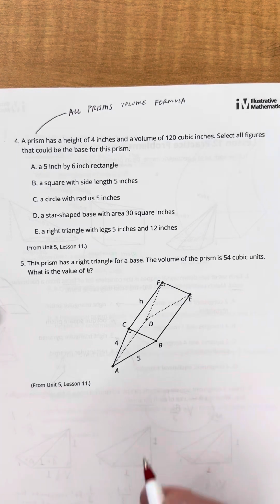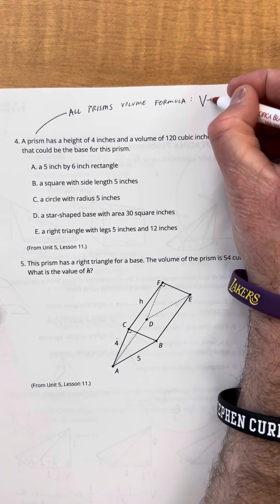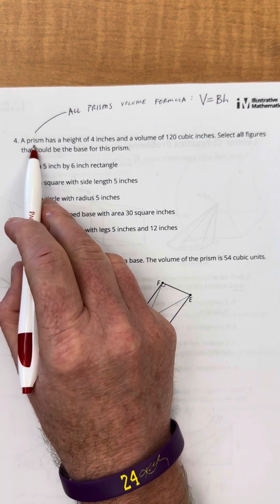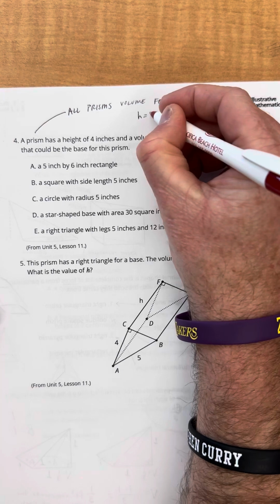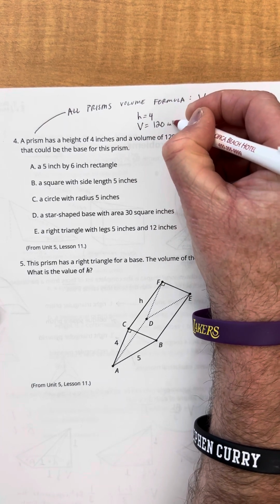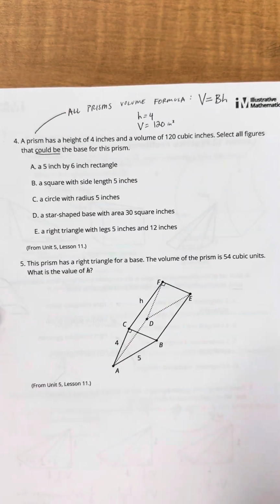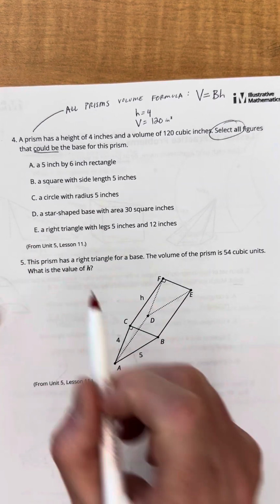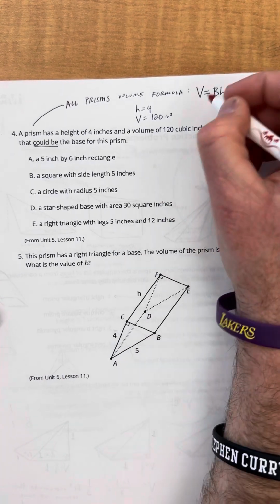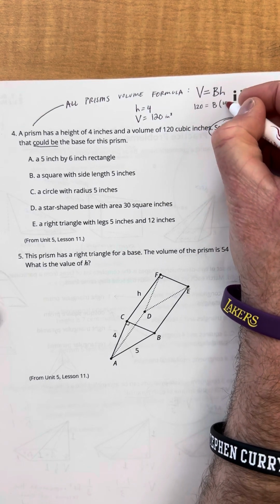Prisms are different. They do not have an apex. So their volume formula is always just base times height. So this one, your height is 4, your volume is 120 cubic inches. Select all figures that could be the base. So what you do is you just use this formula, and you'll say 120 equals base times 4.